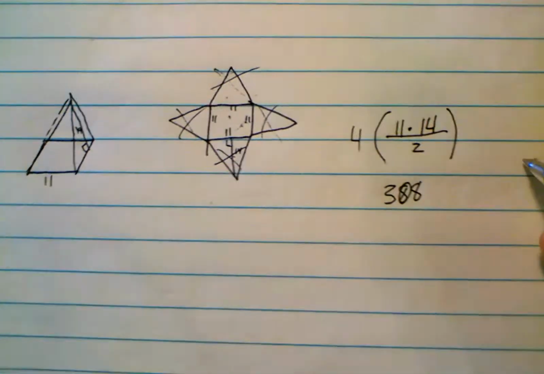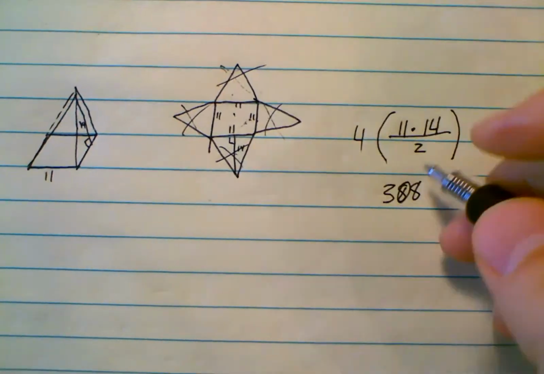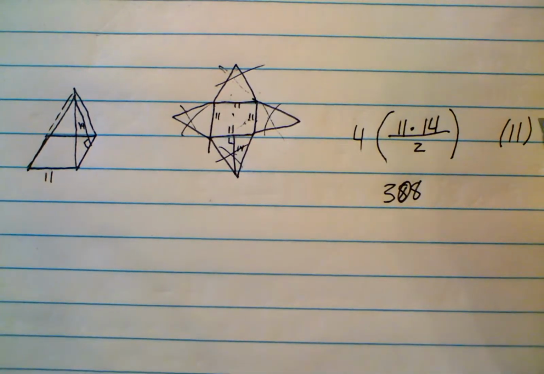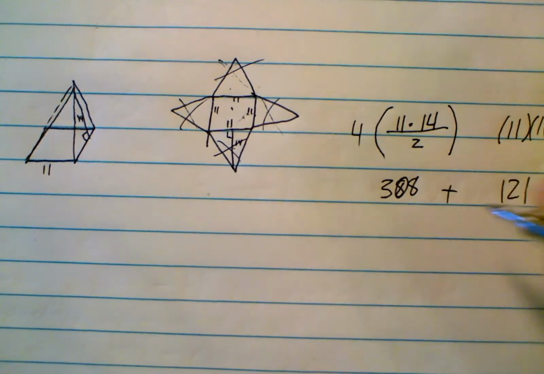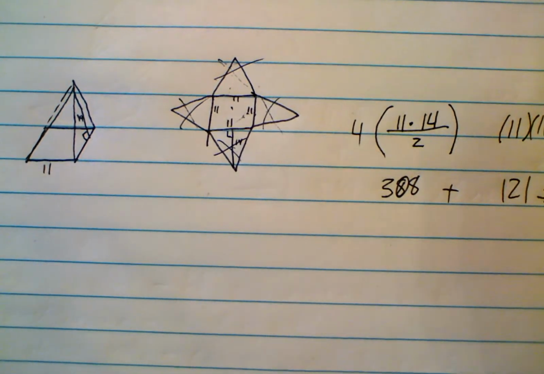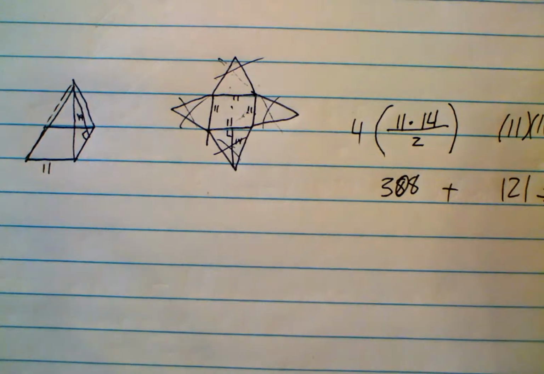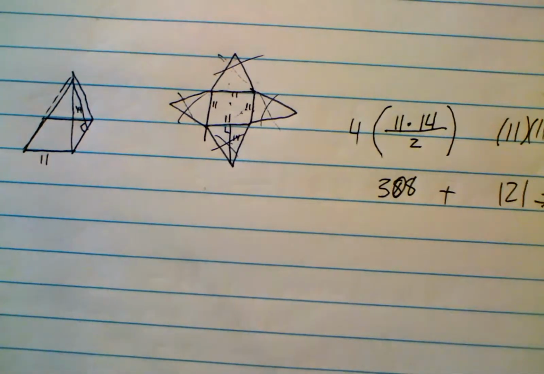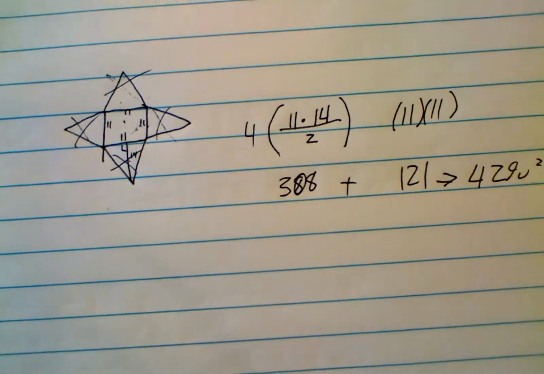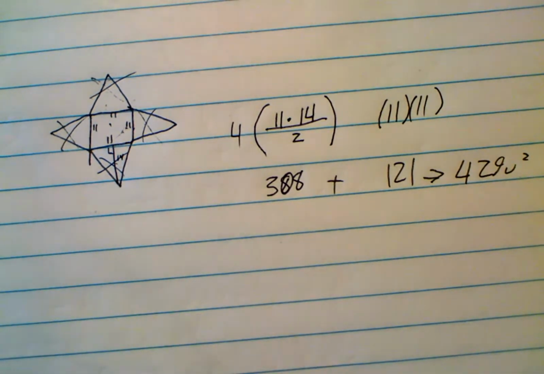Base times height. Thank you, Quentin. And our base and height is 11 times 11, giving us a nice round 121 plus 308, giving us 429 units squared. So that's the surface area for that whole shape. Sorry, it's kind of off the page, but there you go. So that's how you do those.